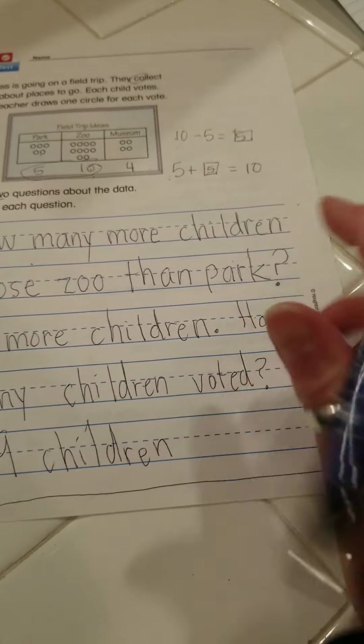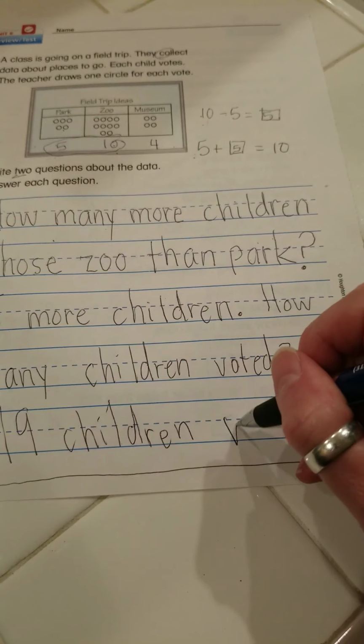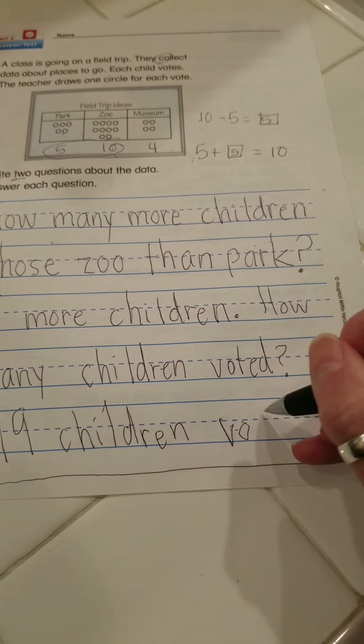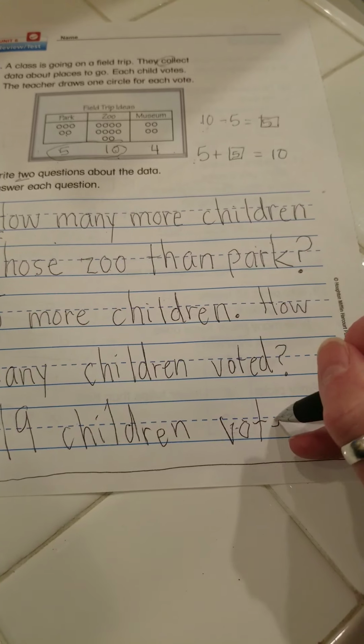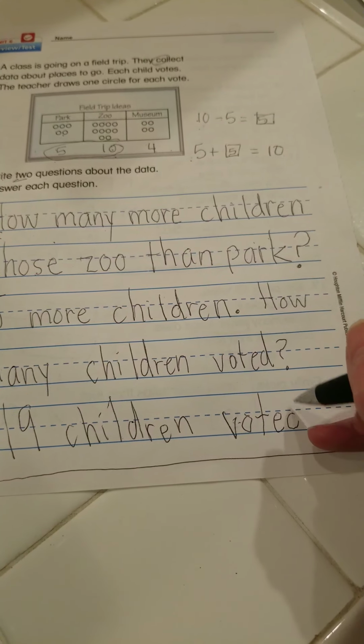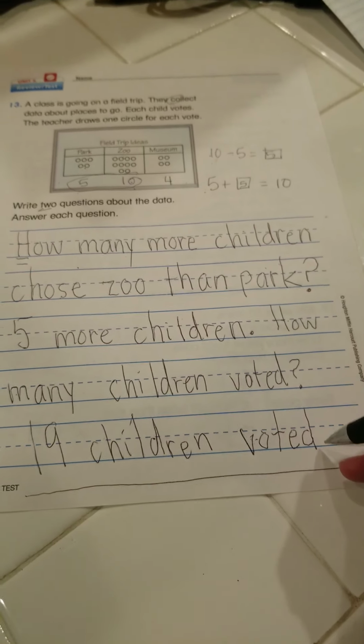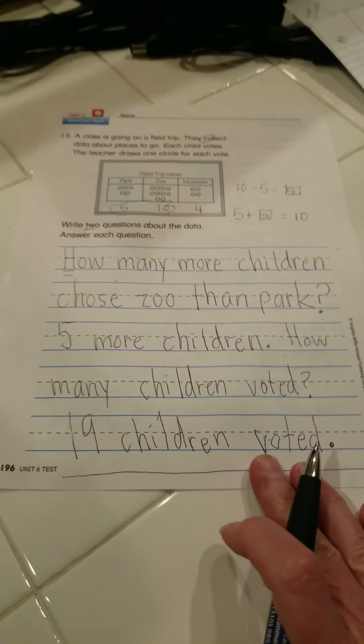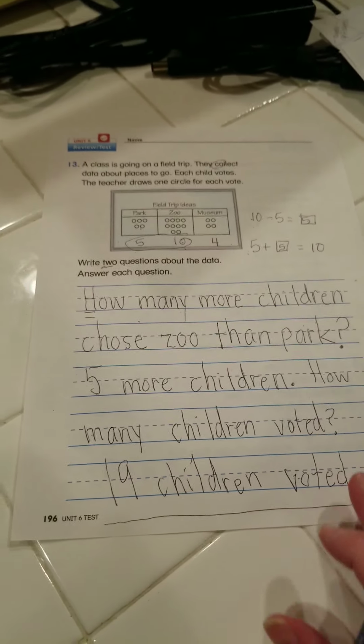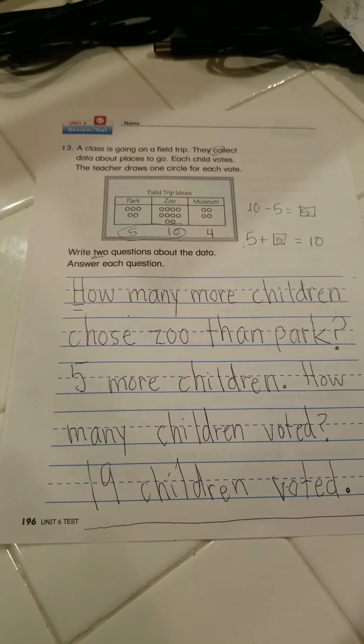Trying to make my paper not slide around on here. It's on my counter. I'm holding my phone with one hand and I'm writing with my other hand. It's kind of tricky. 19 children voted. There we go. All right, so there is the solution to your math problem.